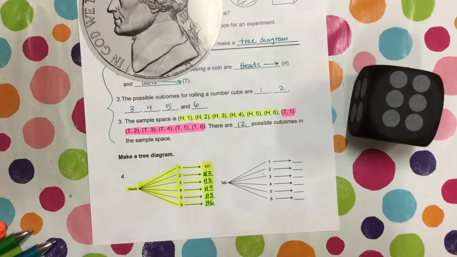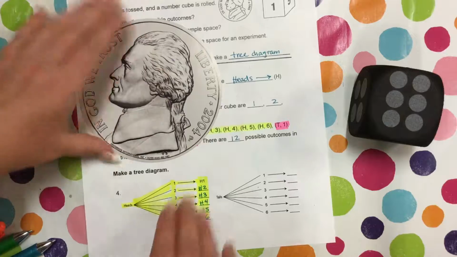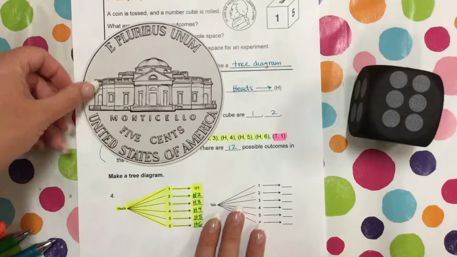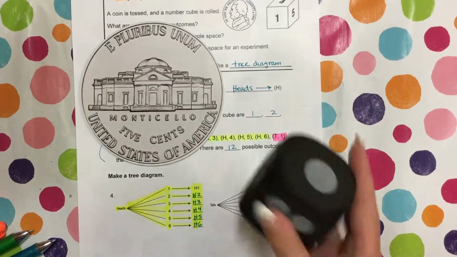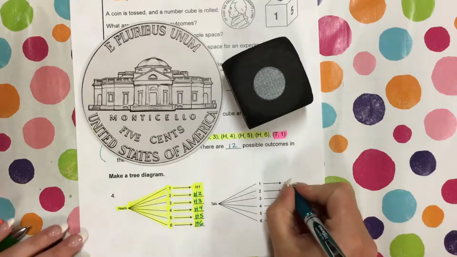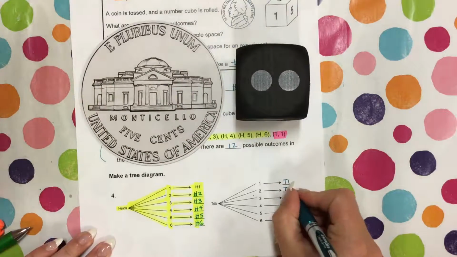Or we could imagine all the possibilities for the tree diagram if we were to flip a tails first. Well, it's going to be the same thing, right? You could go tails and roll a 1, which would be T1. Or you could roll a 2, which would be T2.